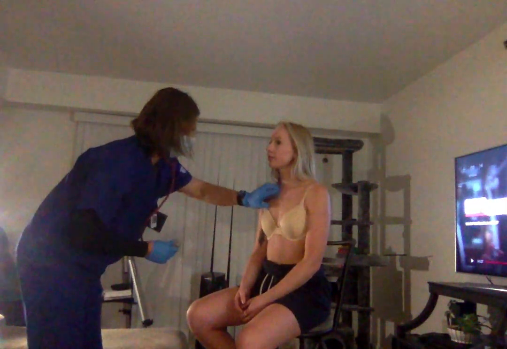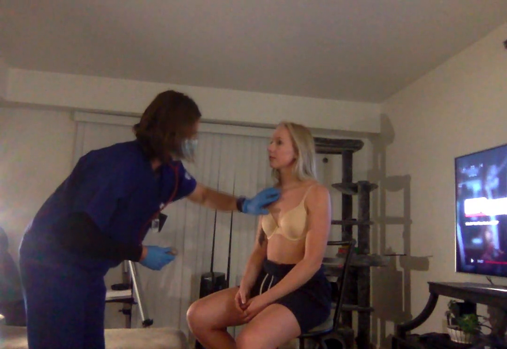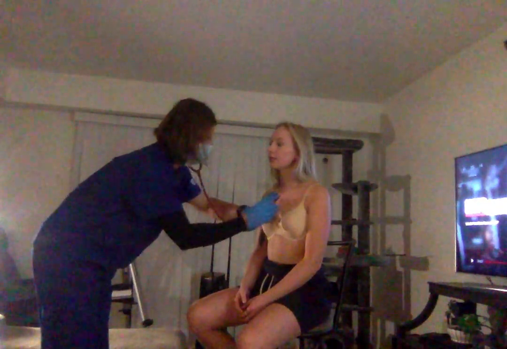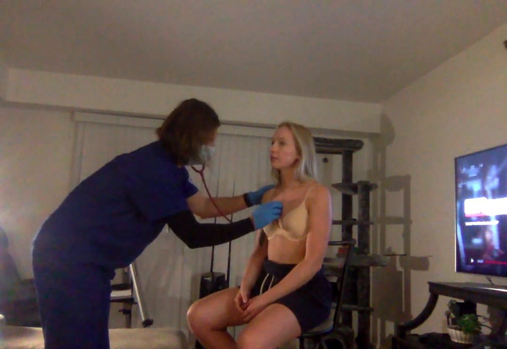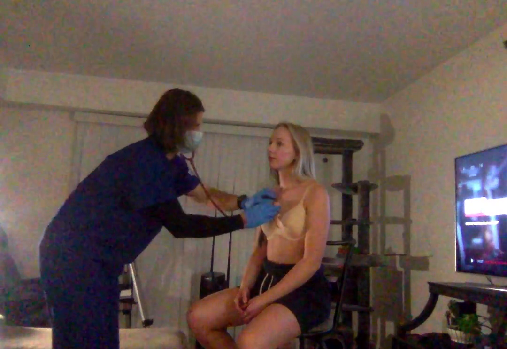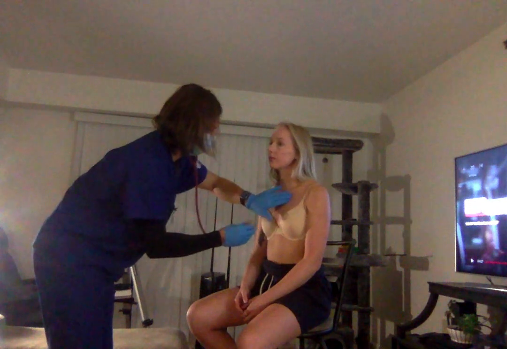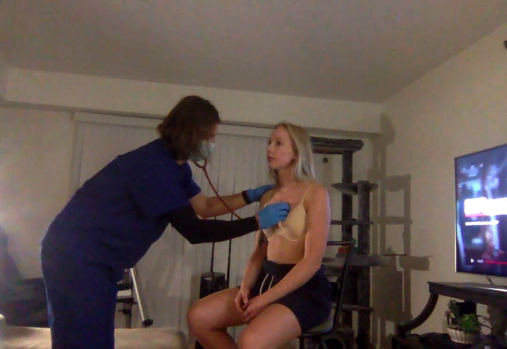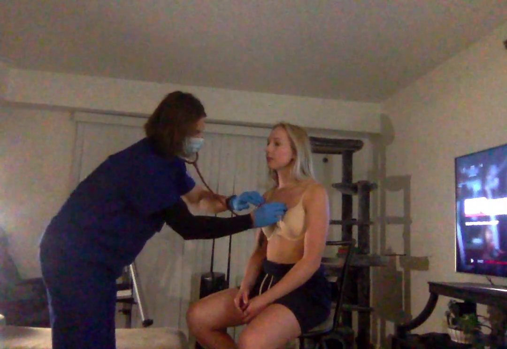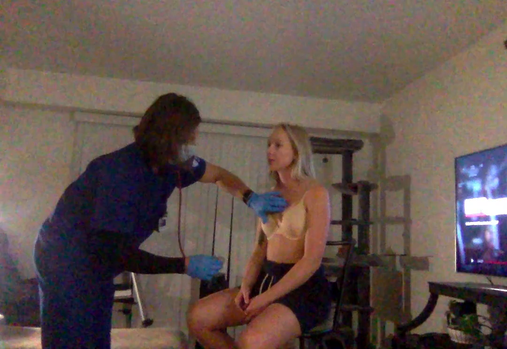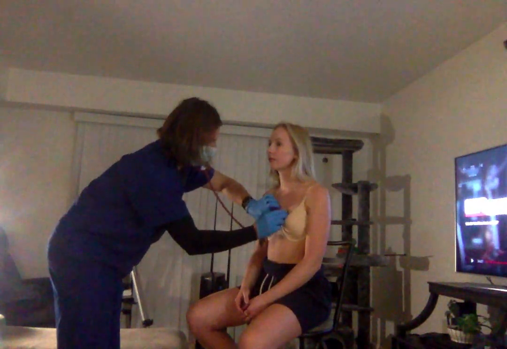Alright, I'm going to start with the aortic. So I'm going to go 2 intercostal spaces down, and then I'm going to go right to sternal border. And then I'm going to go to the pulmonic, which is 2nd intercostal space, left to sternal border. And I'm going to go 3 intercostal spaces down for Erb's point, and that will be left of sternal border.